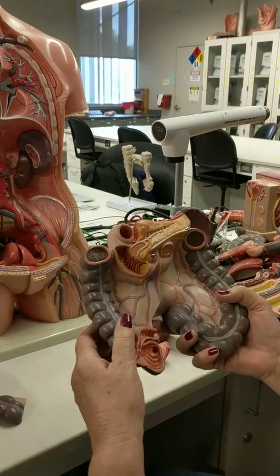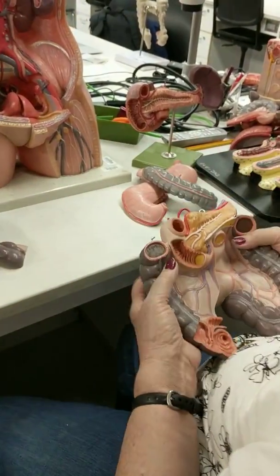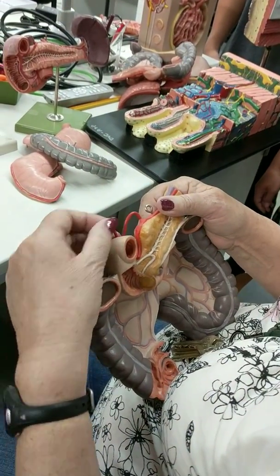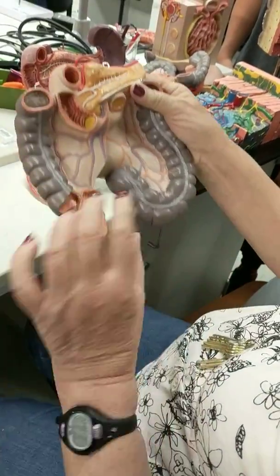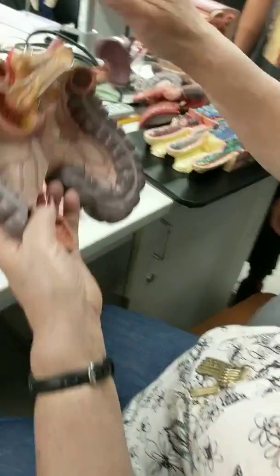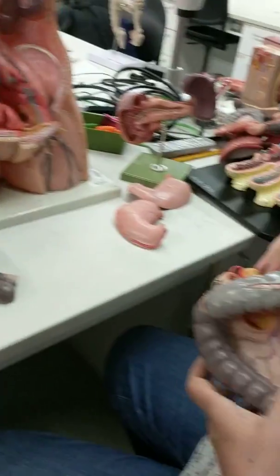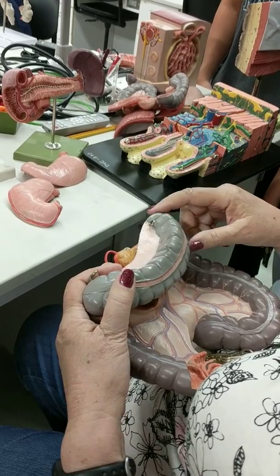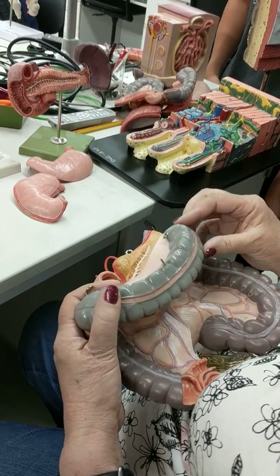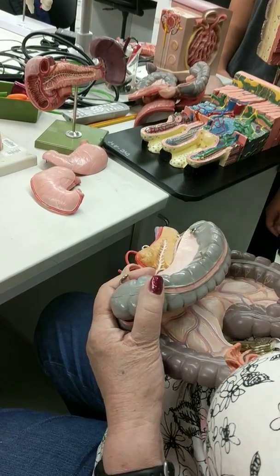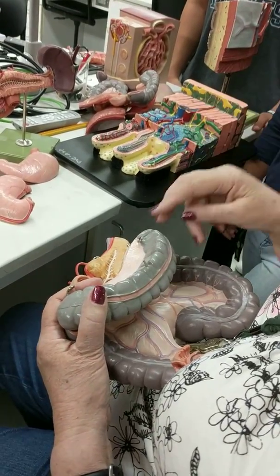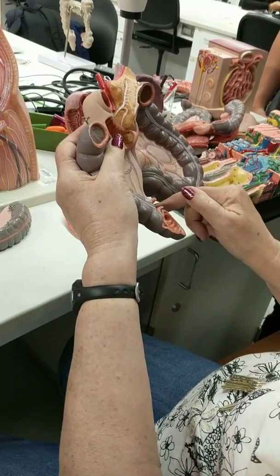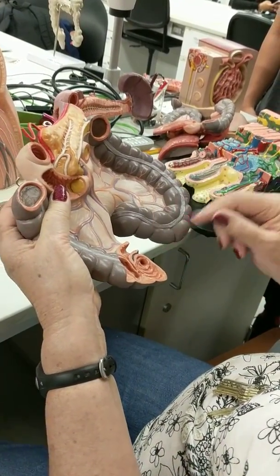Now, the cecum is part of the large intestine. Part of the large intestine is also called the colon. So colon is not the same thing as large intestine. Colon is part of the large intestine. So cecum, ascending colon, turn at the liver, hepatic flexure, or right colic flexure, transverse colon, attached to the back wall, turn at the spleen, splenic flexure, or left colic flexure, descending colon, sigmoid colon, sort of S-shaped part, rectum, anal canal, anus.